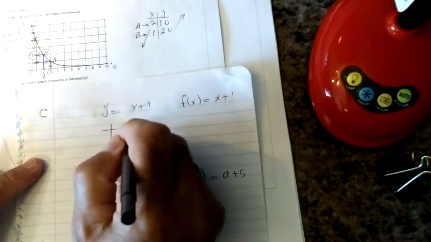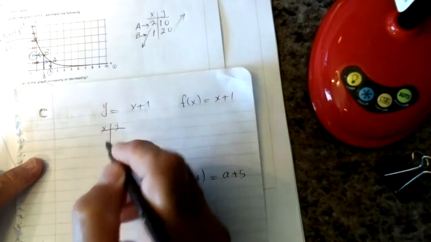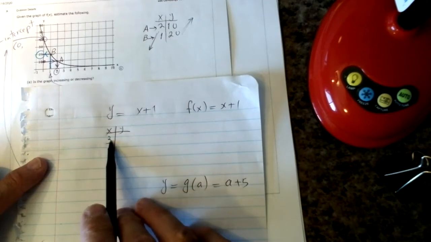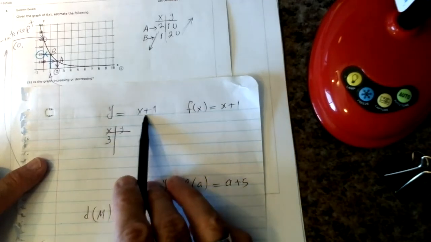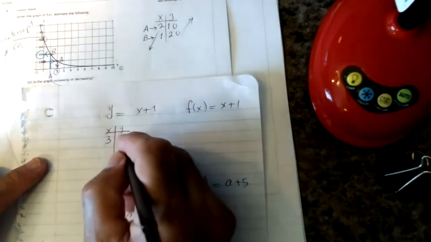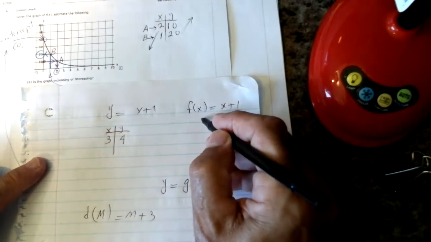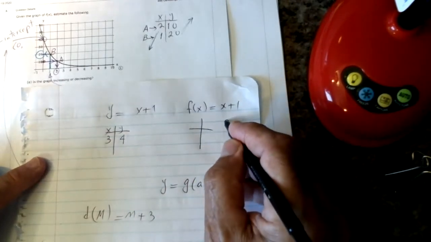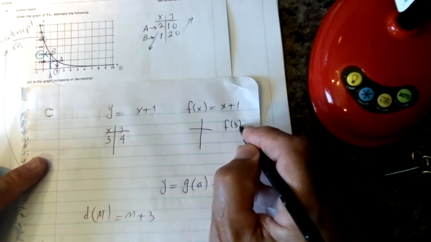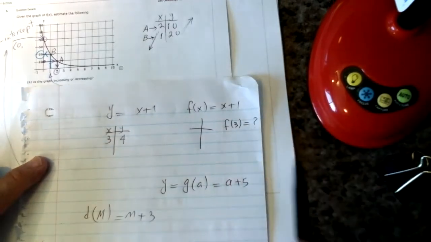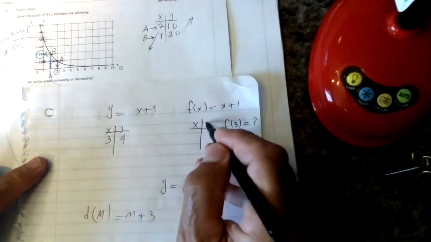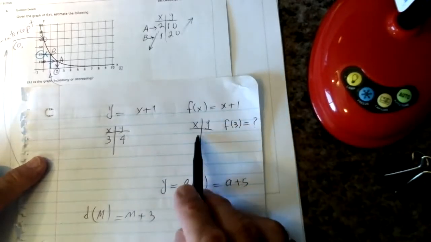When I write x equals 3, how do I find the y value? You take this 3 and substitute here, right? So it would be 3 plus 1, which is 4. The same thing here. When we say find f of 3, it means x is 3.